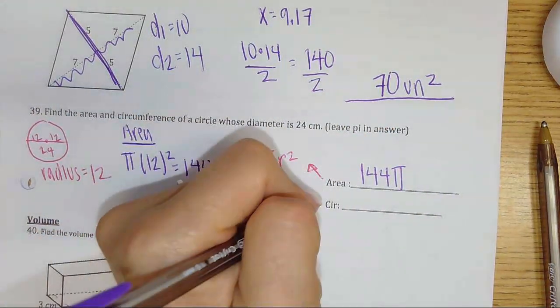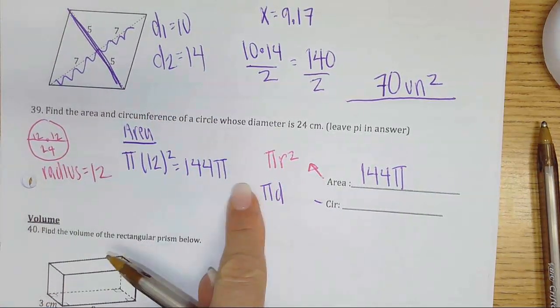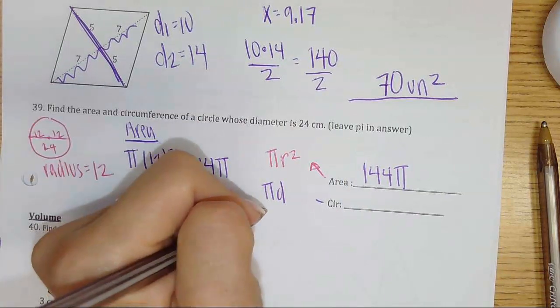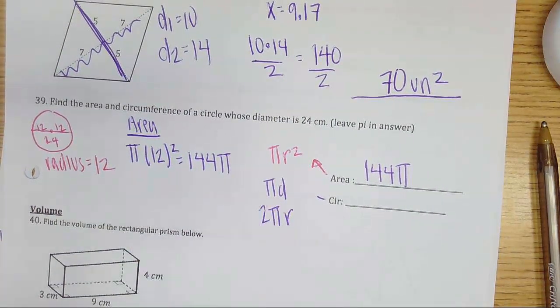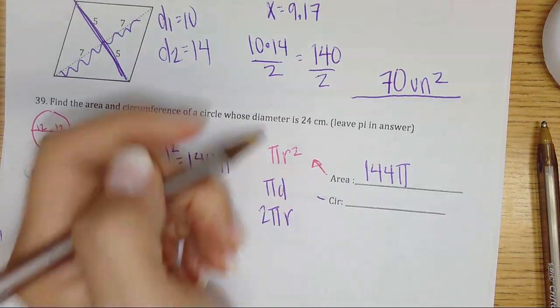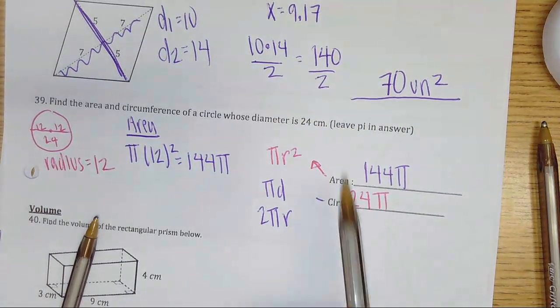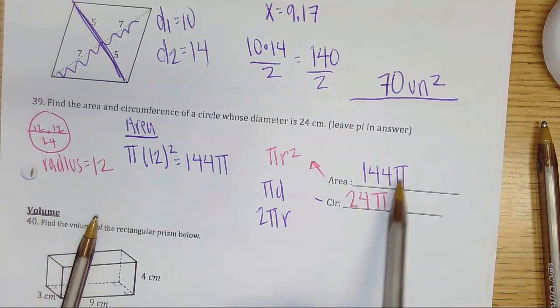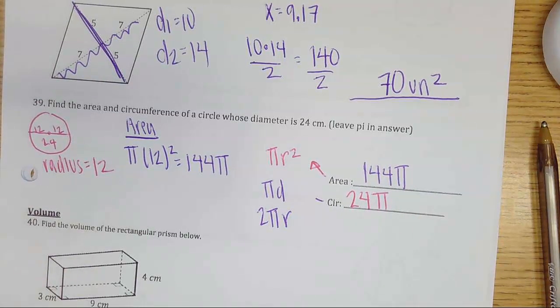Circumference is pretty straightforward. It's either pi times your diameter, which they gave us, right? Or it's 2 pi r. All right, well, I'm just going to do pi times my diameter. My diameter is 24 and pi. And when it says leave pi in the answer, it simply means don't multiply it by 3.14. Leave it exact, right, with the symbol pi. And that's it for that one.